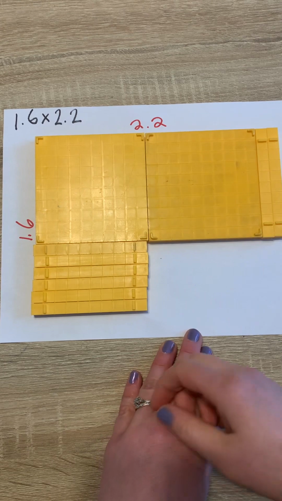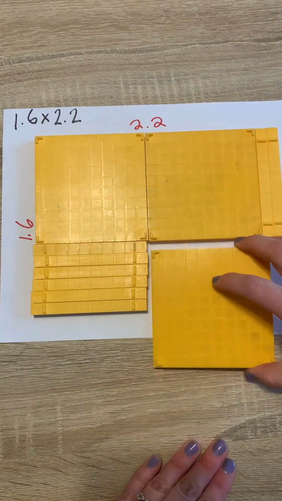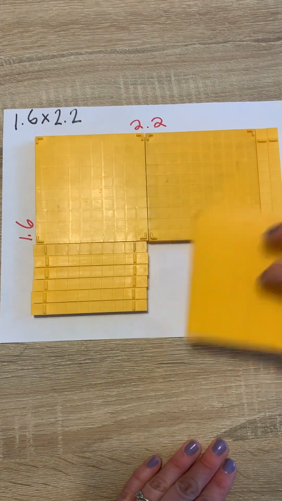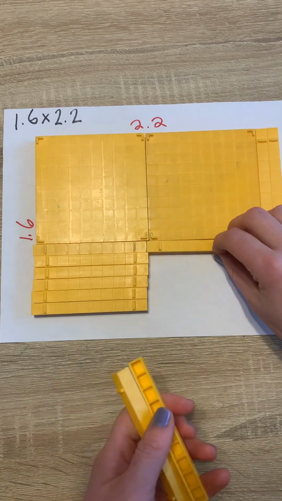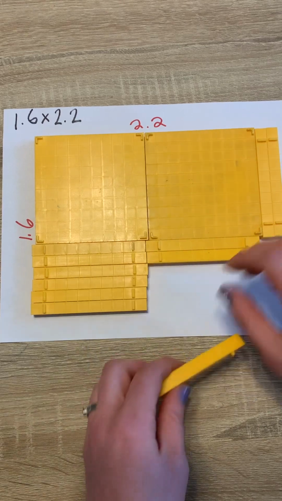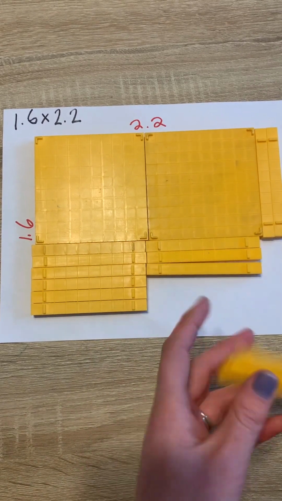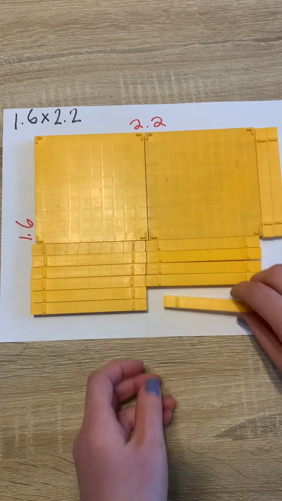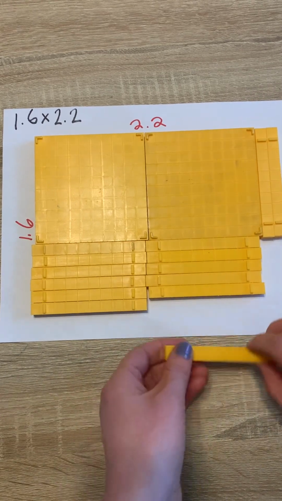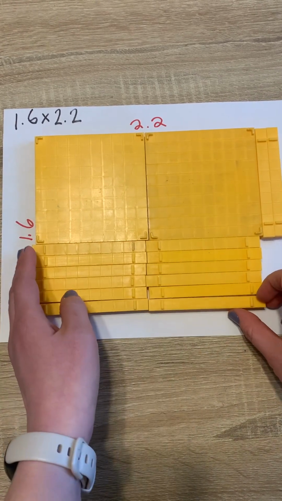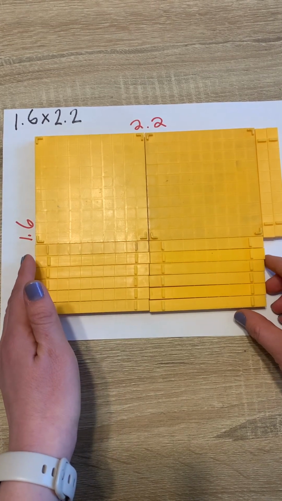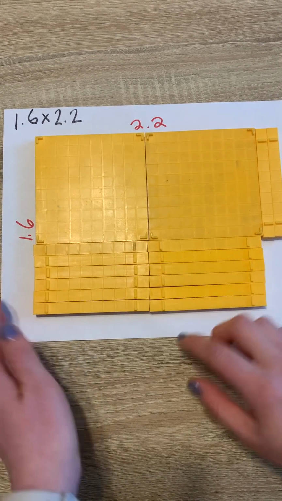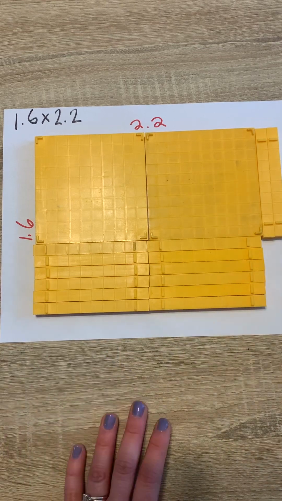I know that this piece is too big, so I'm going to use my rods to fill in this part, and I'm going to need 6 of them to match up with the other 6 there. 1, 2, 3, 4, 5, 6. This is good for students to do too, because it's kind of a trial and error. If they try to fit some pieces in and it doesn't work, then they can go to the smaller pieces and keep building it that way.